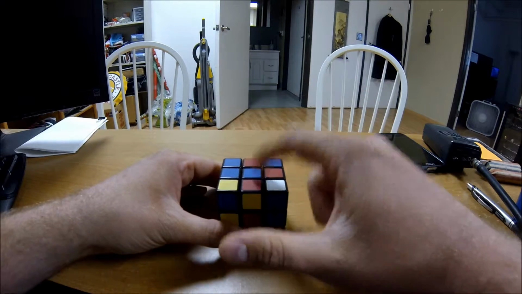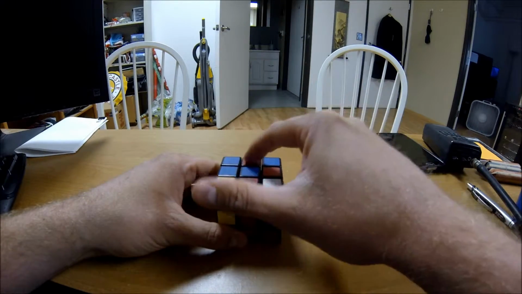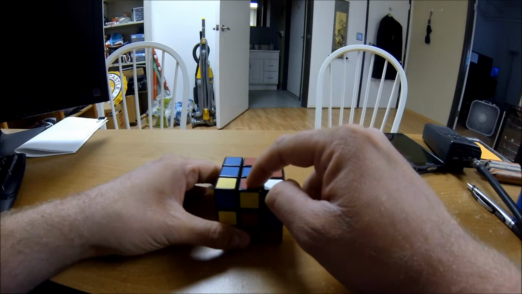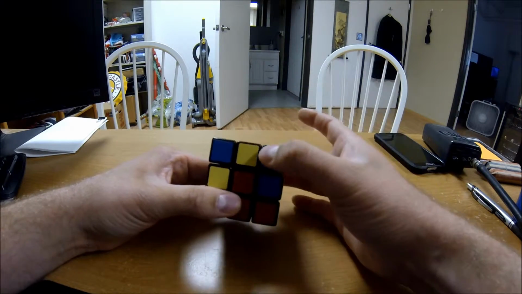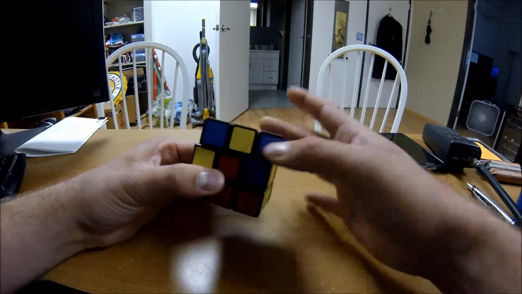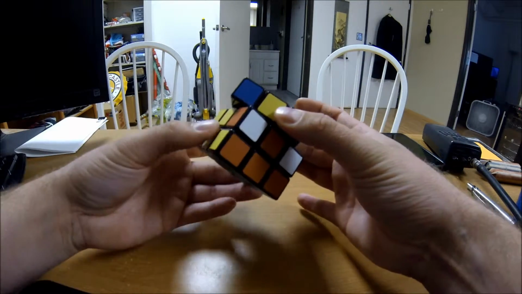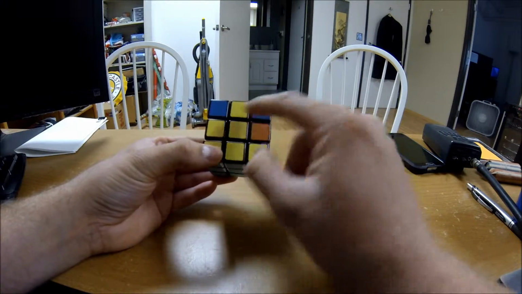So what you do is you look at the top, and you want to see these 4 middle tiles, and you want to look for one that's not blue. So for instance, this one is not blue, and it doesn't have blue on this side, so we can use this. So we want to flip this to the yellow side. You can flip this all you want, you're not going to mess anything up right now. So spin it to the yellow side. There we go.